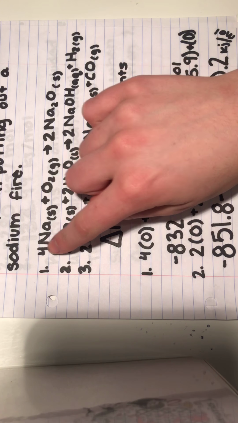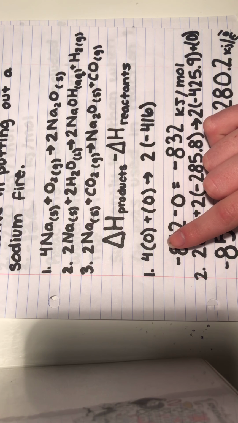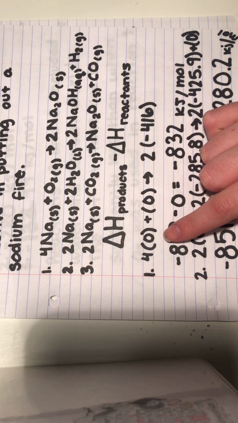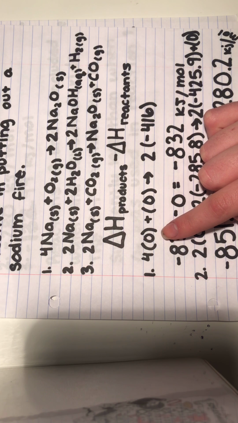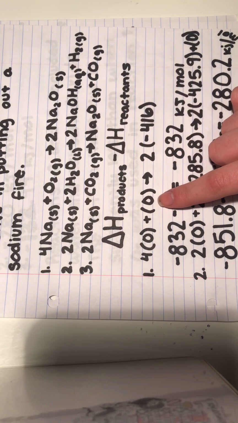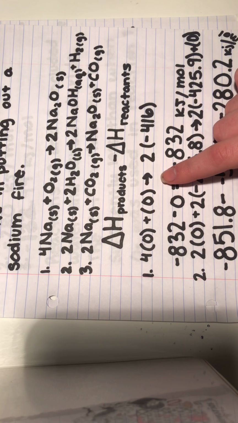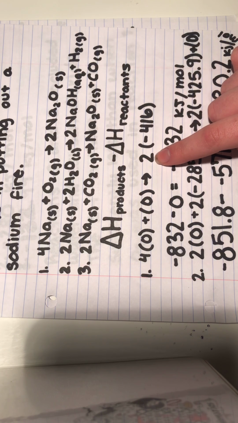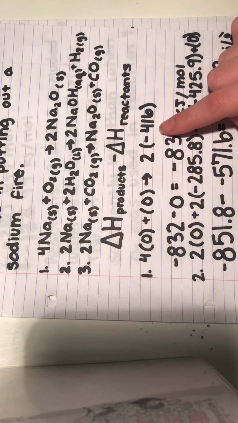So, dropping down this coefficient and using a table on the side to find the delta H of each individual substance. So for Na it is 0 plus O2, 0, yields, drop down the coefficient, 2 times the delta H of Na2O, which is negative 416.